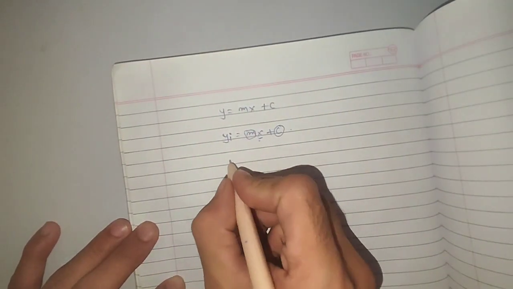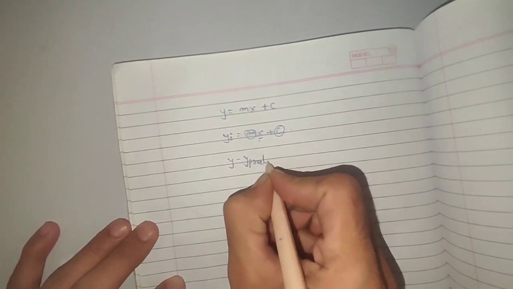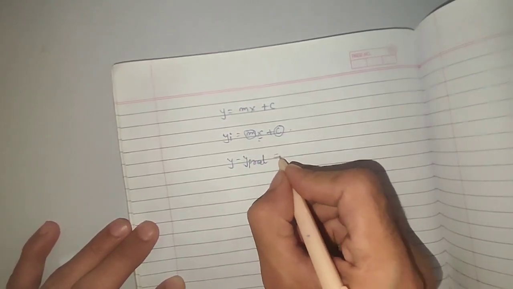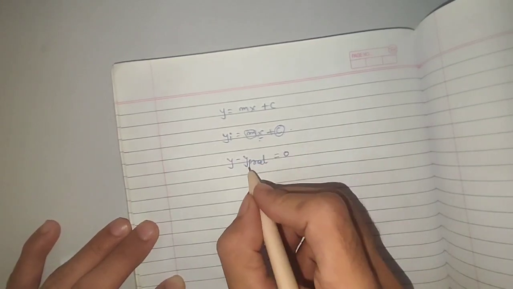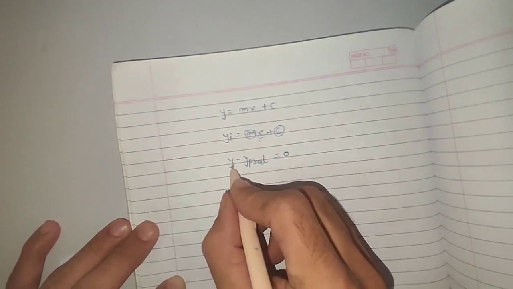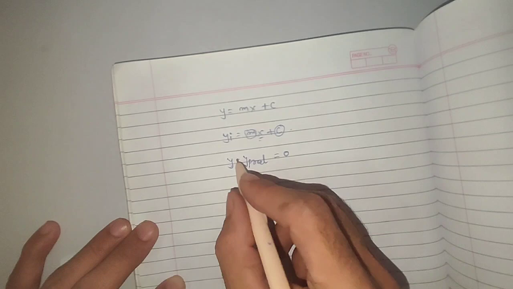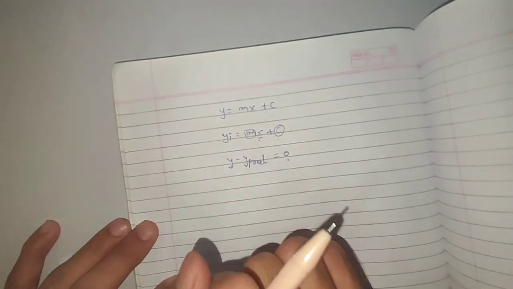Another thing, in reality, what we are actually aiming for is actual y minus our predicted y to be 0, right? What it means is that our prediction was so perfect, it was very near to the actual y, so if we subtract them we get 0. That's exactly what we want, right?